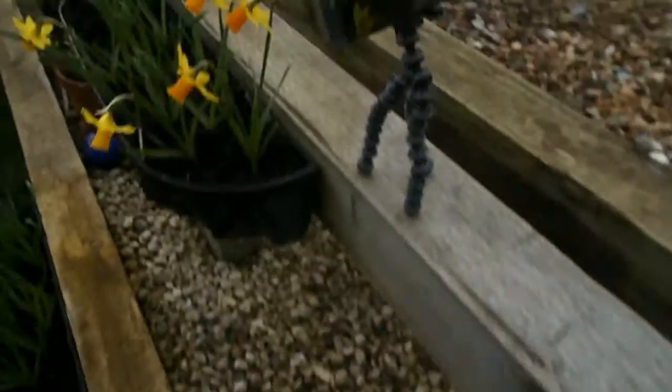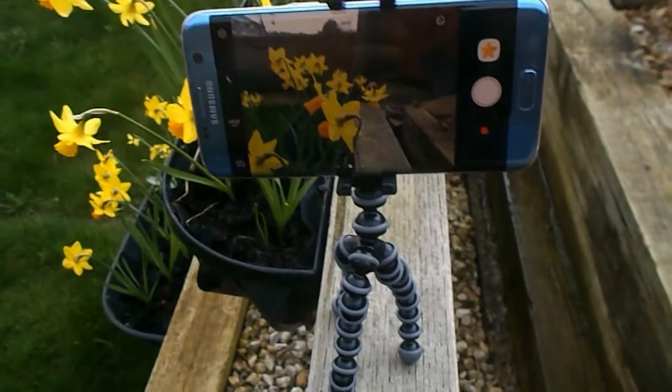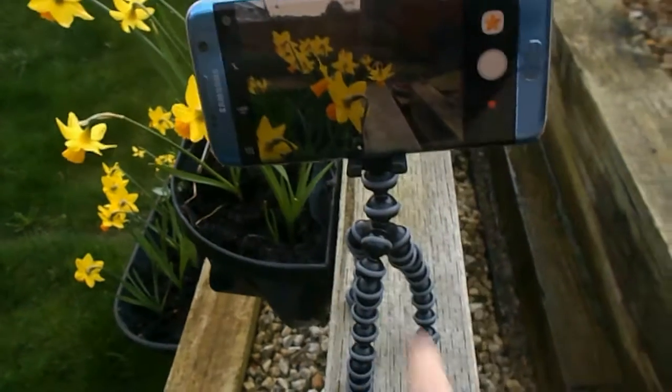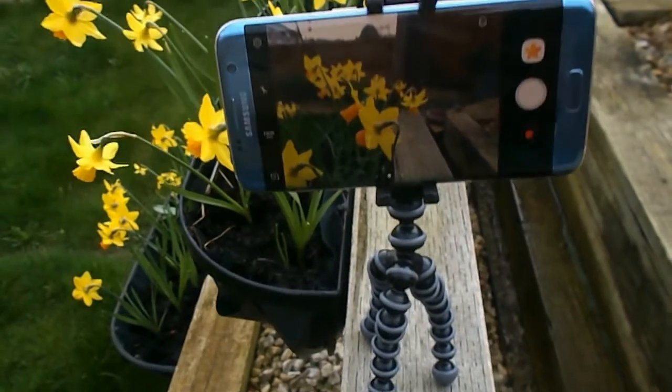Now, over here, I'm just setting up my phone. Here I have my phone set up with my grip-tight Gorillapod. Everything I'm using in this video to film, and everything else featured, like the phone and tripod, all Joby equipment, will be linked down below.